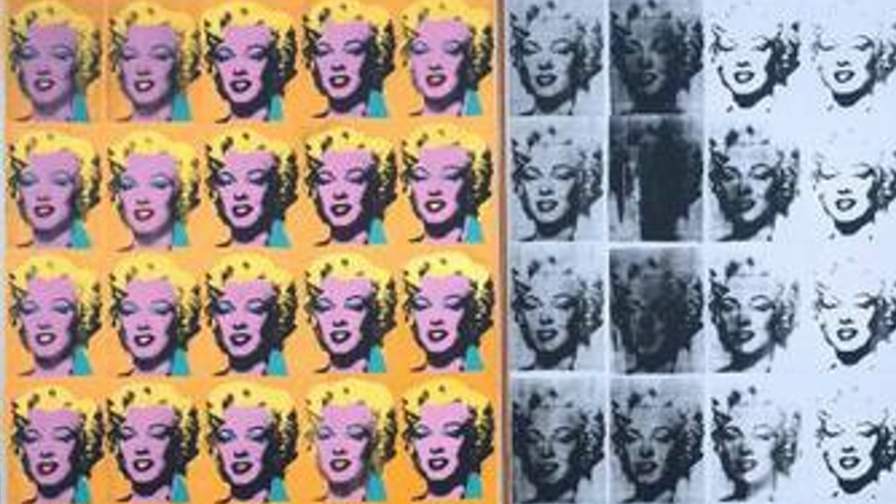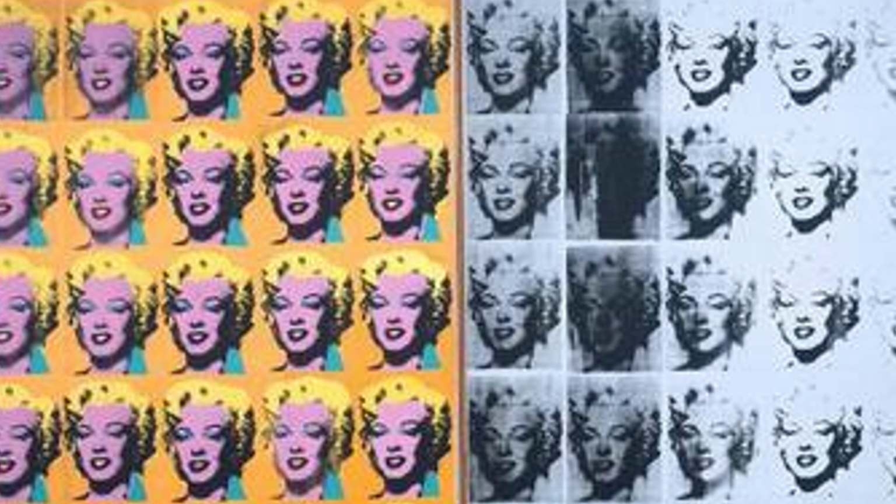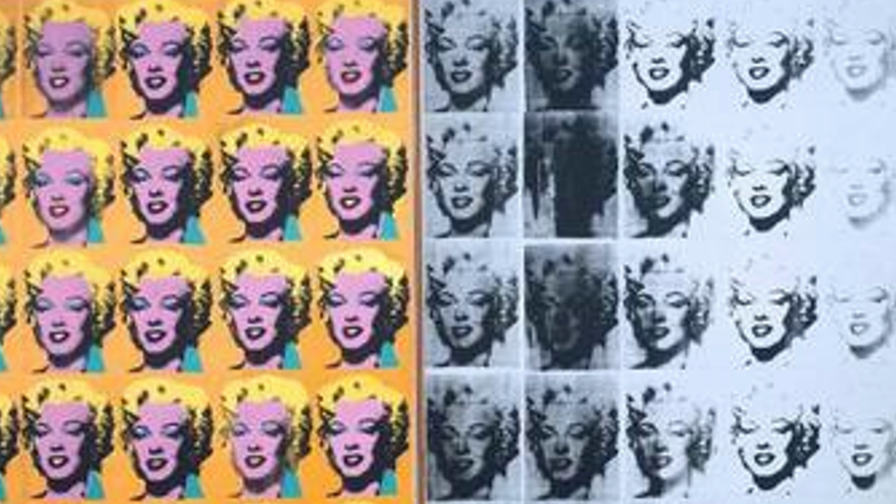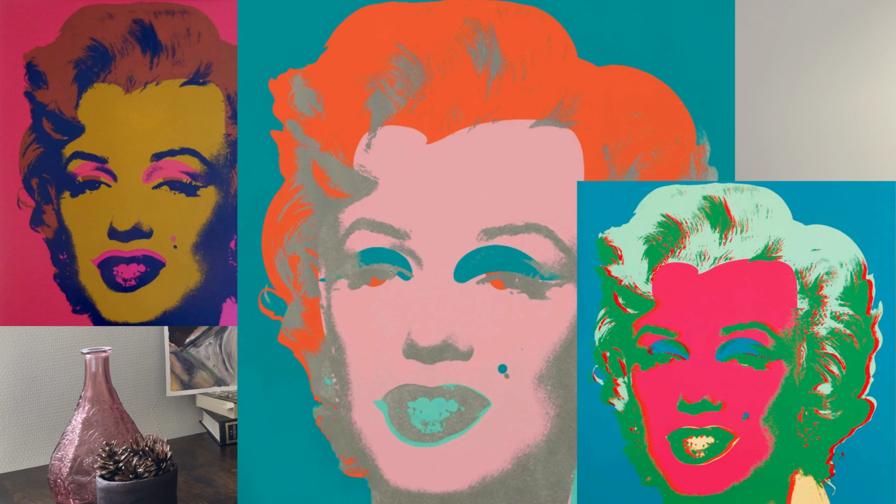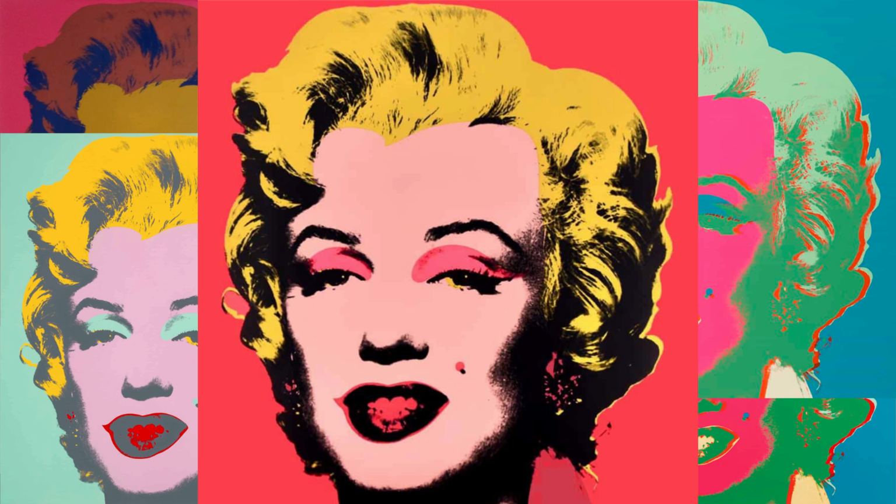There is a layer of irony that runs through pop art. By taking ordinary objects and making them fine art, pop artists were often poking fun at the art world's obsession with elitism. Warhol's portraits of Marilyn Monroe comment on the disposable nature of fame, where celebrities are mass-produced and consumed like products.